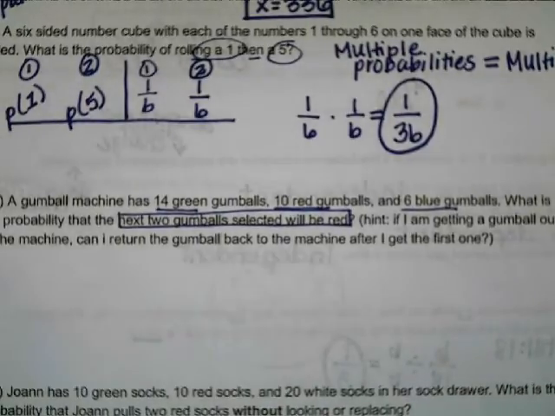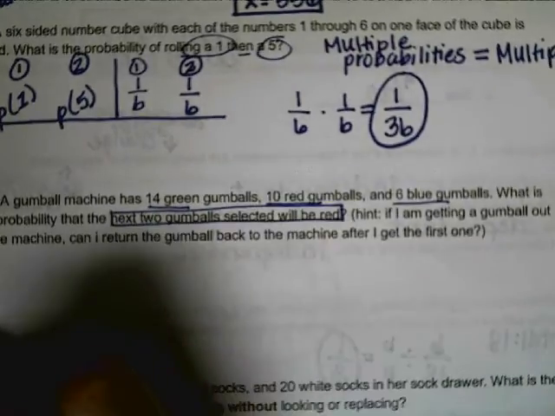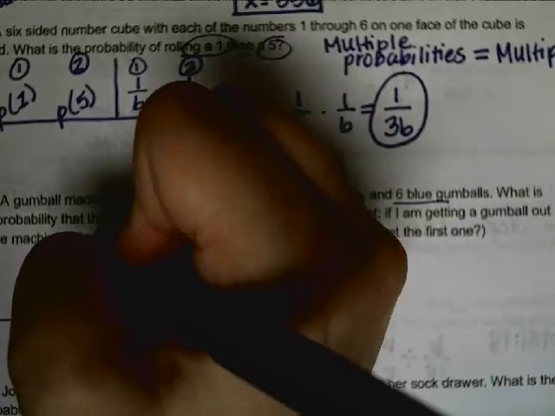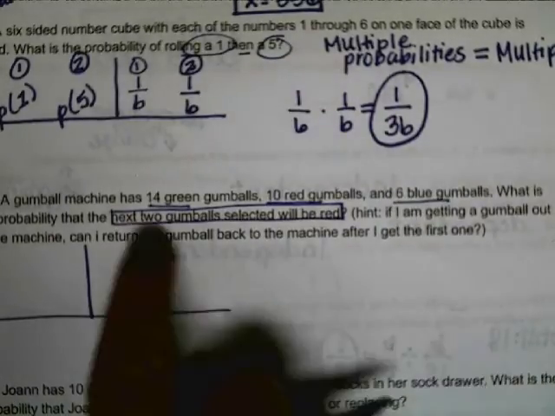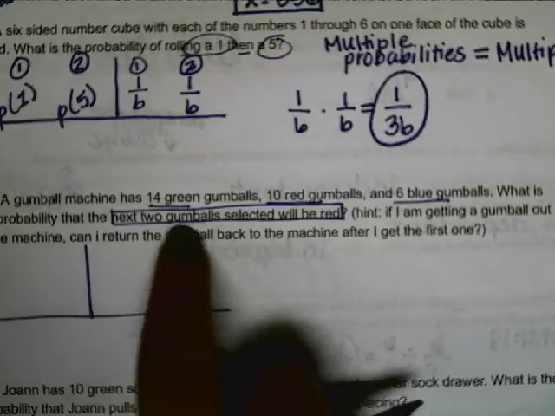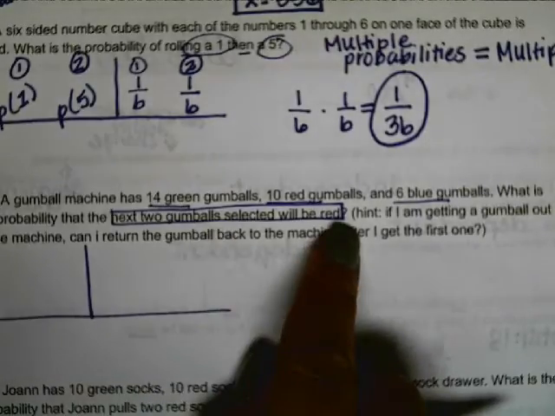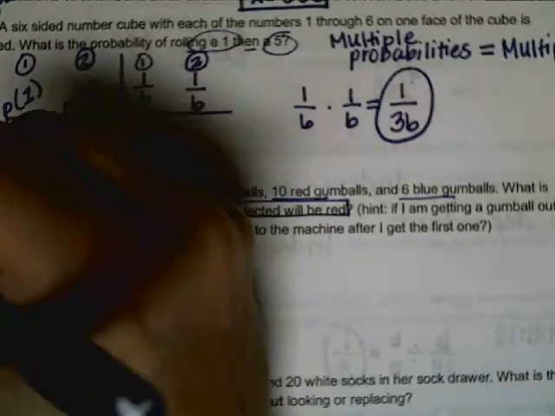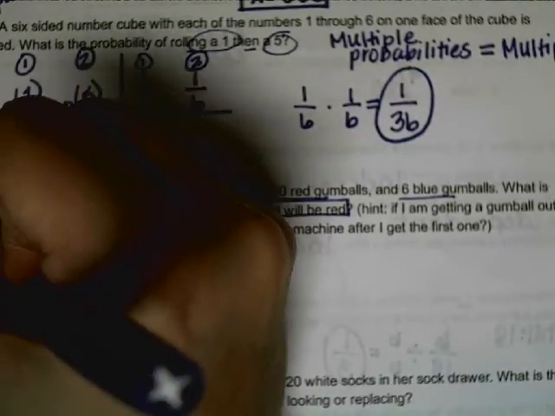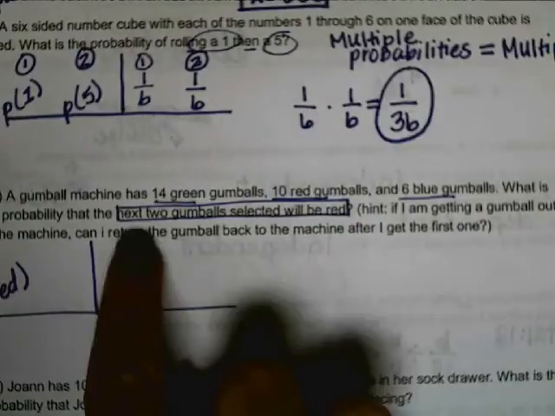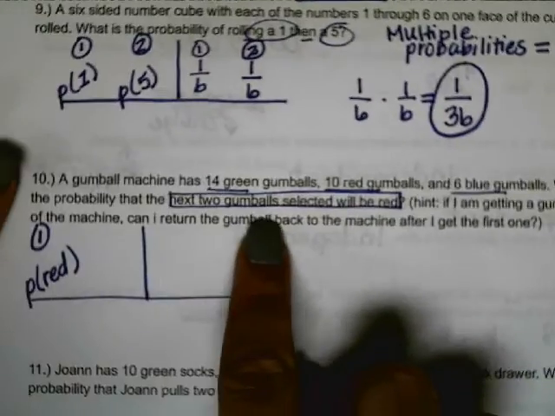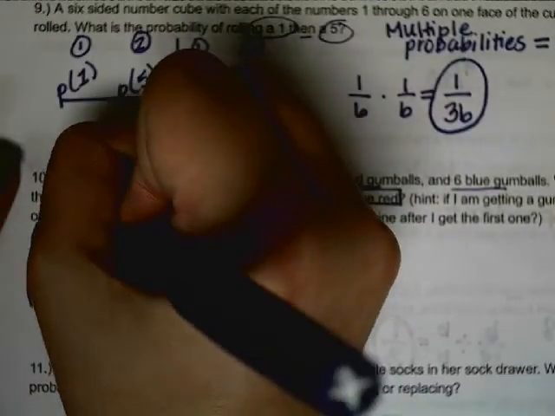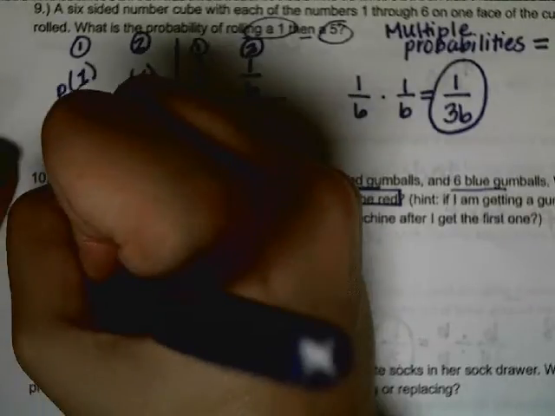Since we have multiple probabilities, we need to set up our upside down T-chart. We want to know the next 2 gumballs selected will be red. So the first time I get a gumball, I want to know the probability of it being red. And it says the next 2. That means I want to know if my second gumball will be red.